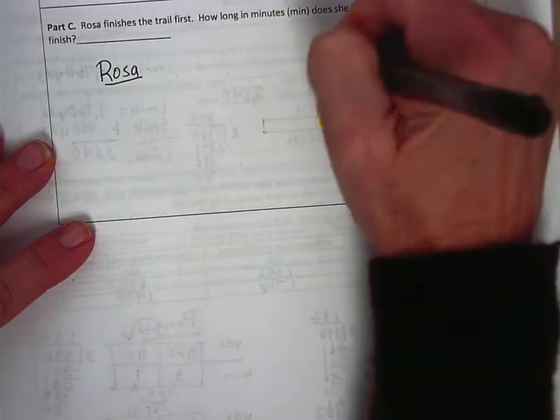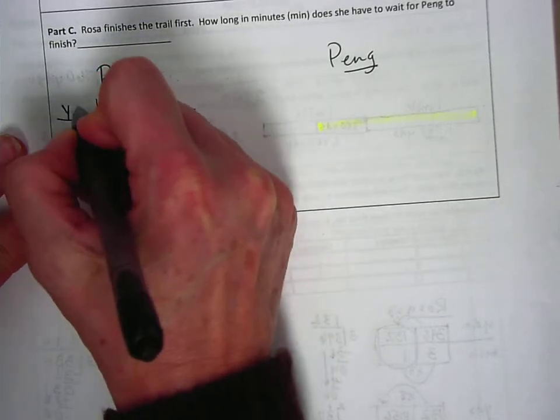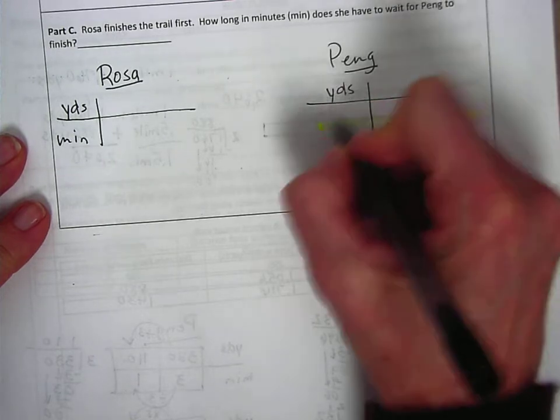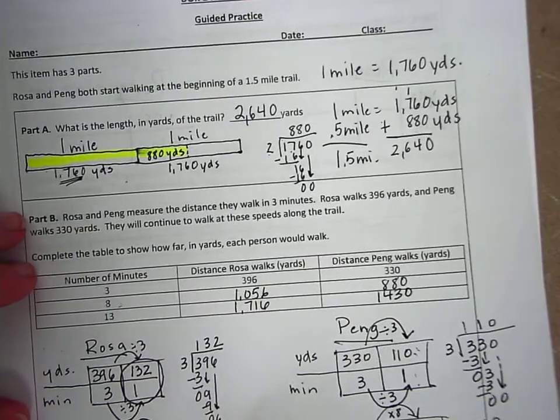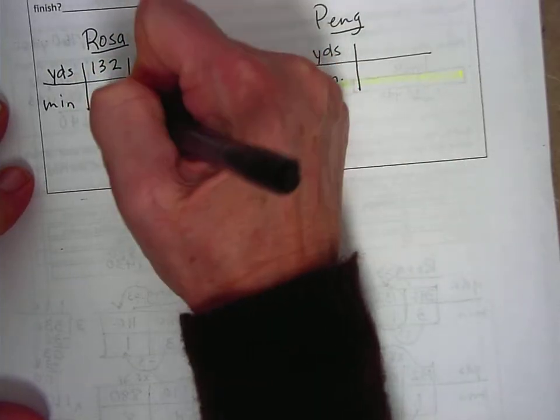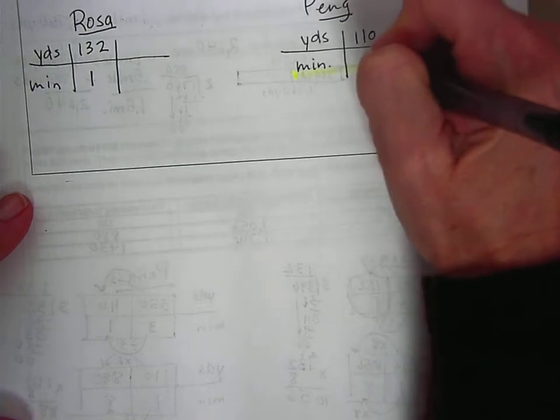Okay, so Rosa and Peng, her unit rate, let's see here, yards to minutes. Okay, so the unit rate for Rosa, I'm looking here, guys. Here's the unit rate for Rosa right here. 132 yards in 1 minute. Okay, the unit rate for Peng is 110 yards in 1 minute.